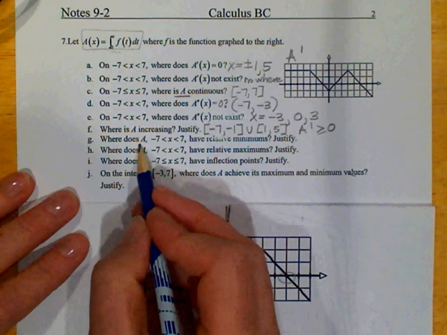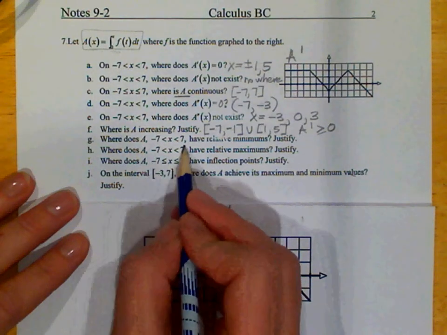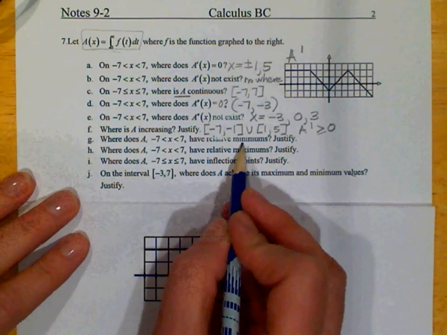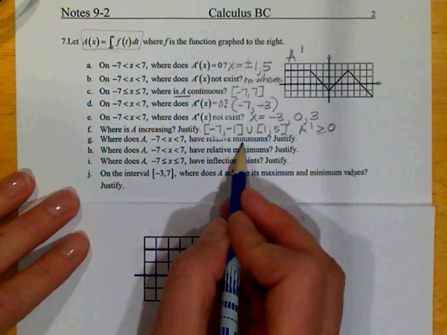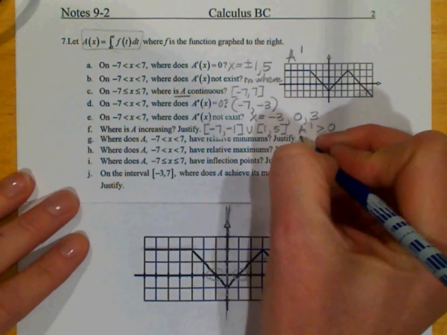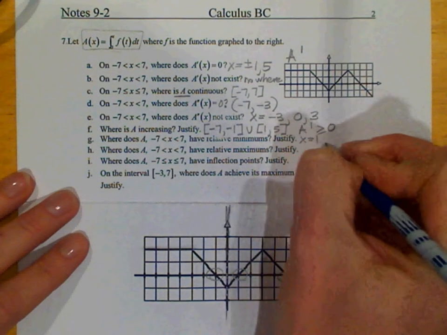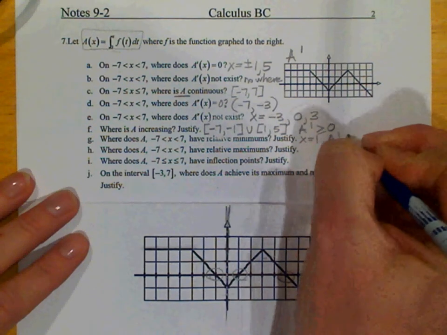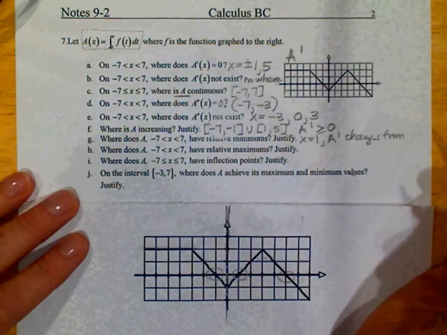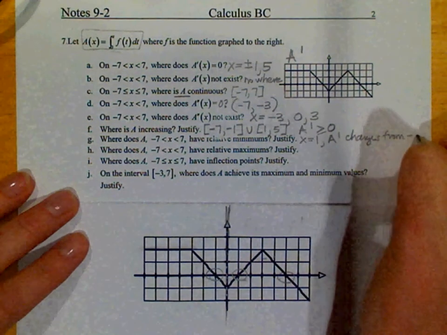Where does a, from open interval -7 to 7, have relative mins? Well, relative minimums occur where the first derivative changes from a negative to a positive. So that's going to be at x equals 1. And you're going to say, because a prime changes, and I'm going to abbreviate because of lack of space, from negative to positive.